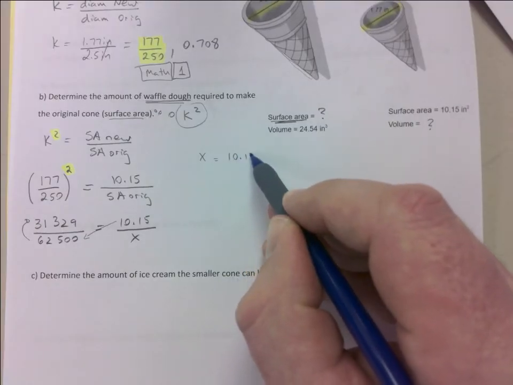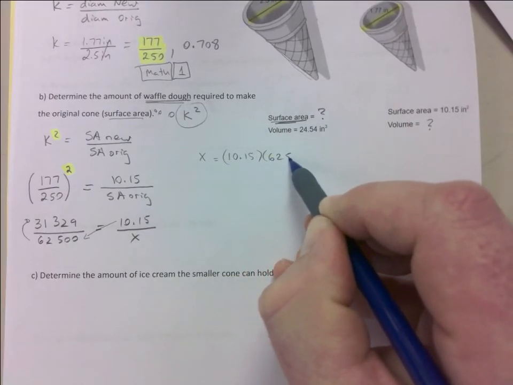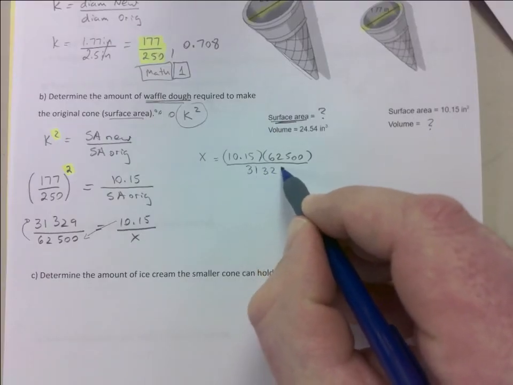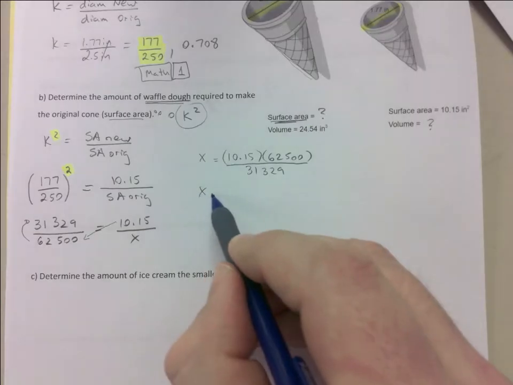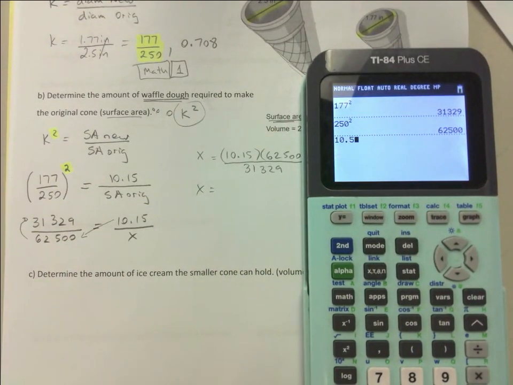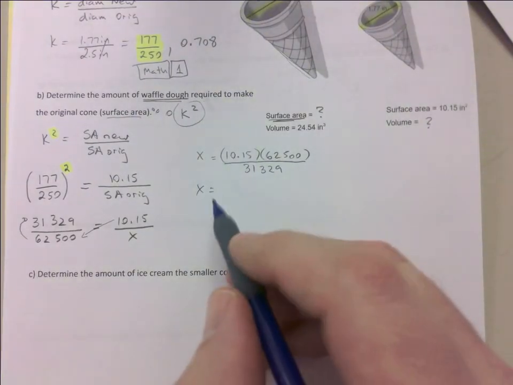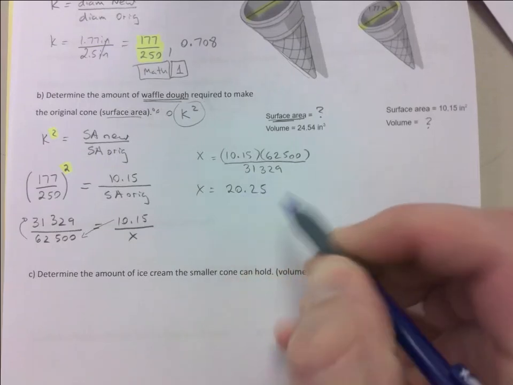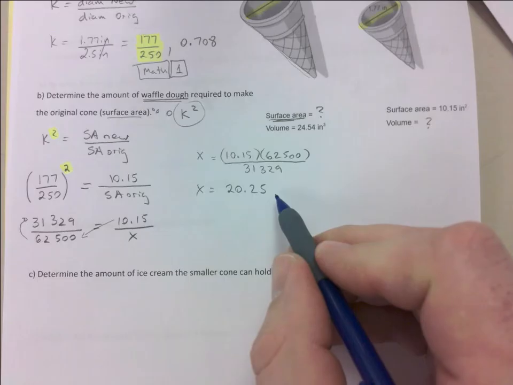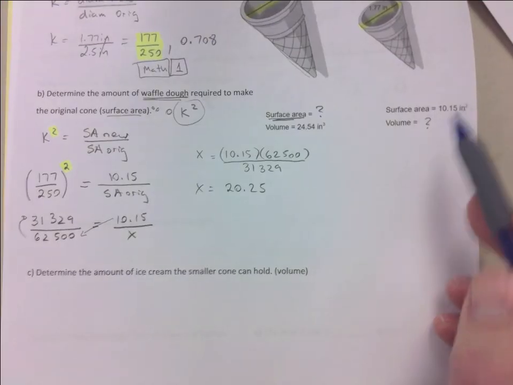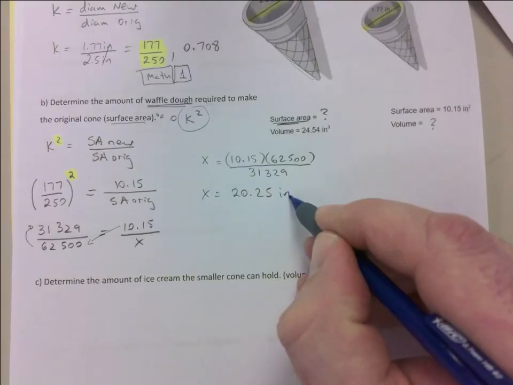So it's 10.15 times 62,500 divided by 31,329. You get 20.25. What are my units in, though? The 10.15 is in what? Squared inches, right? You see that? So automatically, that's what the units are for.